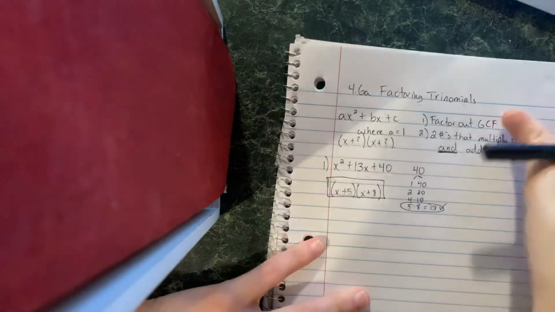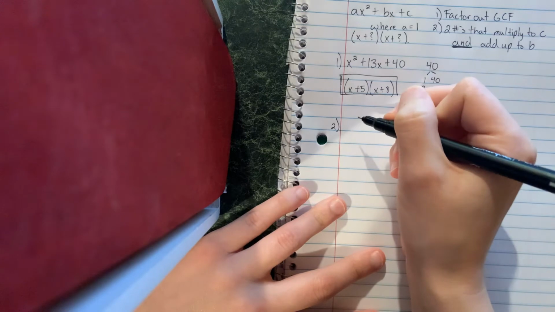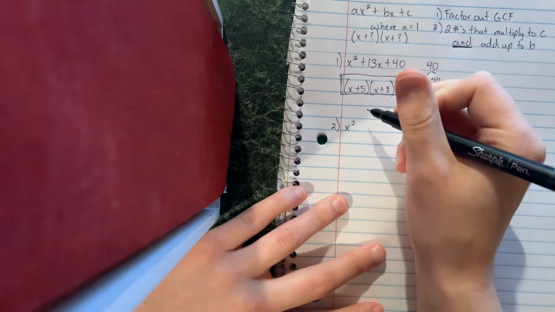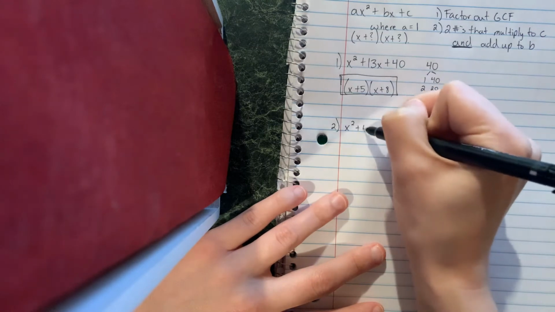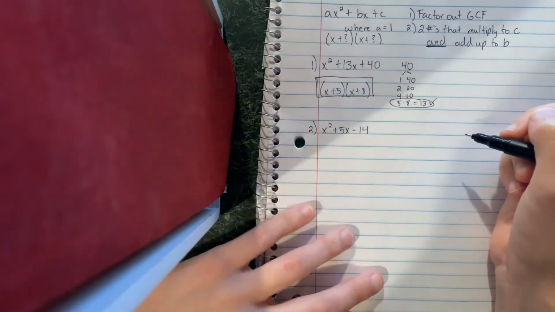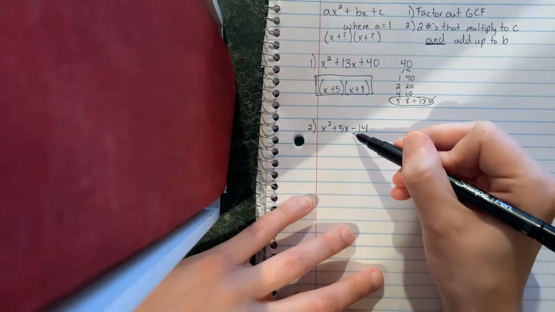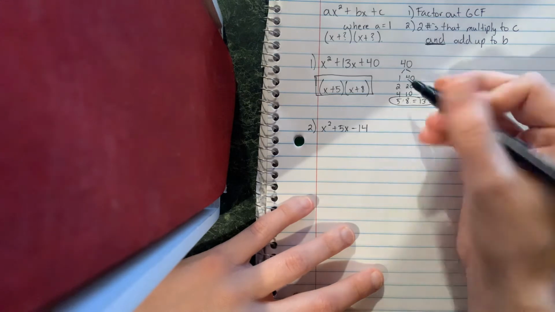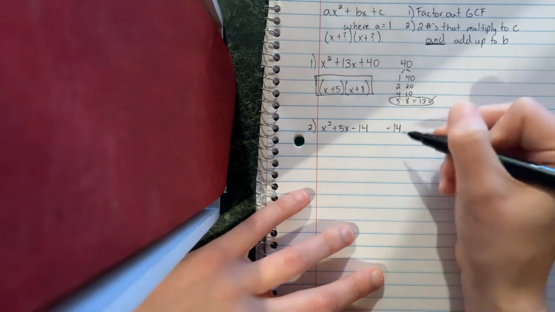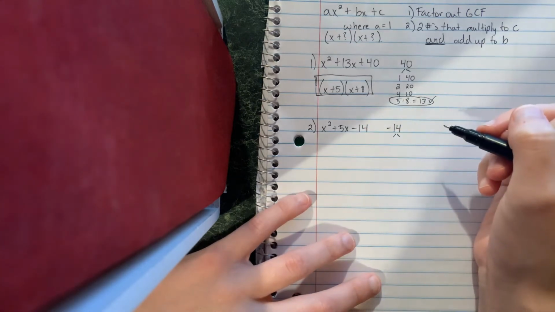Okay, so let's involve a little bit with some negatives. If we have, let's say, x squared plus 5x minus 14, now we're looking for factors of negative 14 that add to 5. So this time the 14 is negative, and we need to include that when we're looking for our factors. We need to find two factors that are still going to add to 5, but also multiply to negative 14.